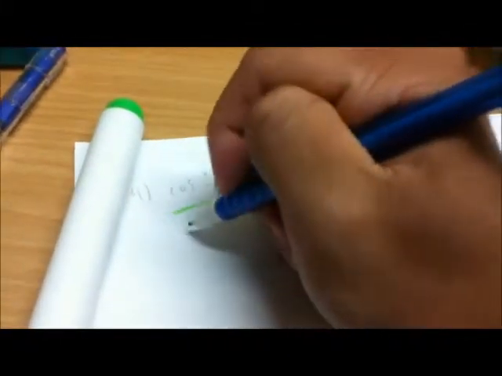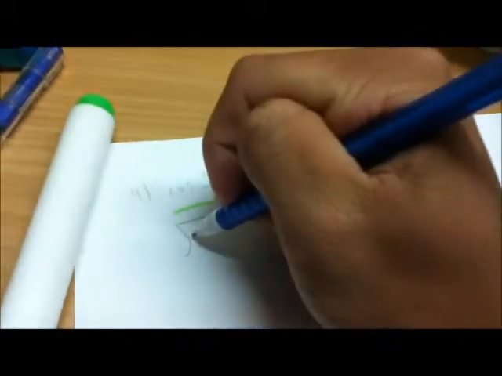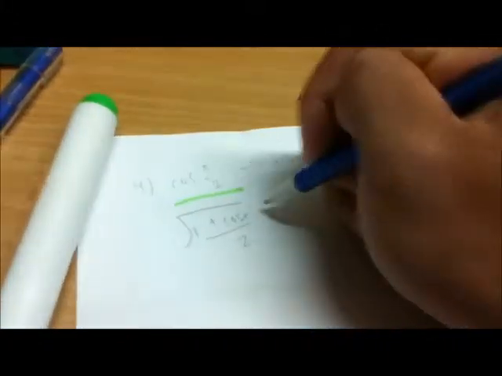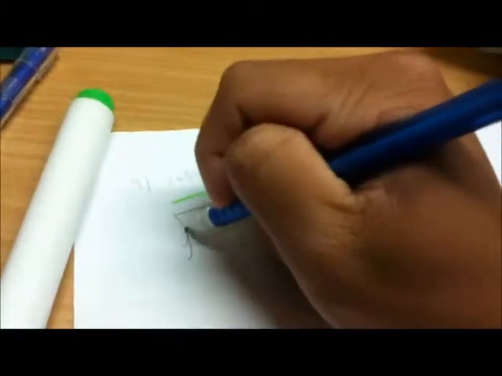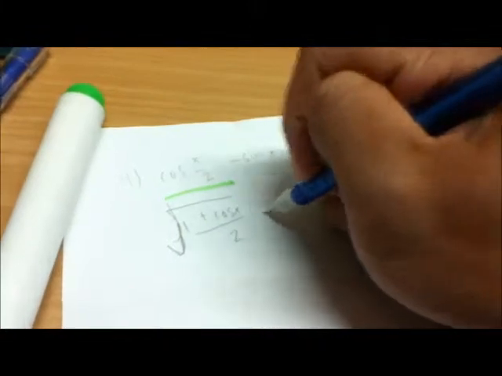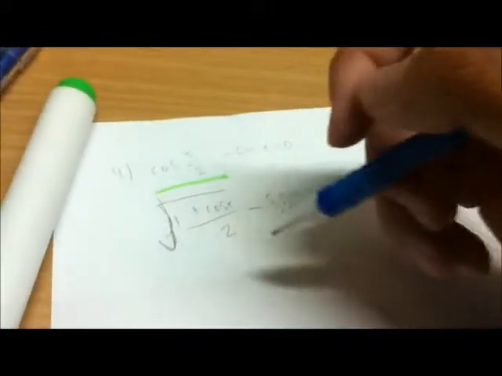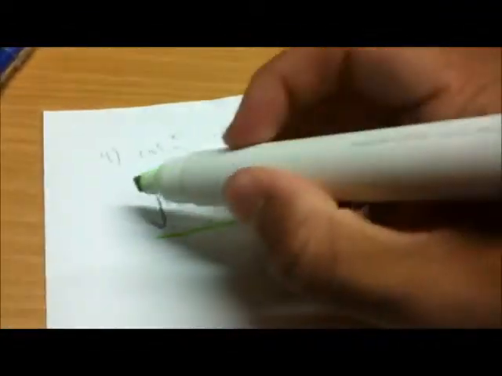This is the half angle, so we're going to replace that with the half angle formula for cosine, which is radical 1 plus cosine x over 2. Okay, this whole thing is in the radical, sorry if that wasn't clear earlier, minus sine of x equals 0. Bring everything down. So remember, this became this.